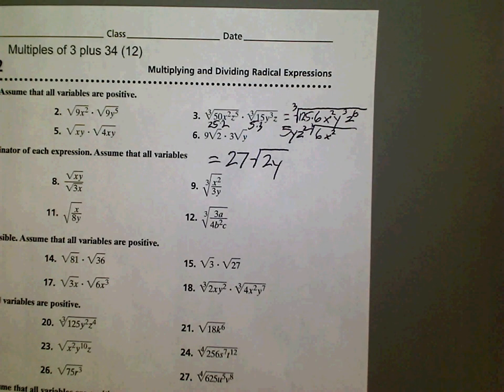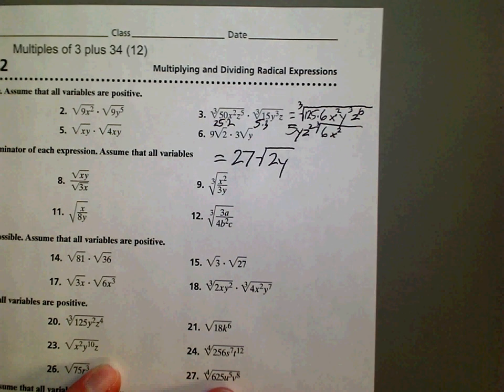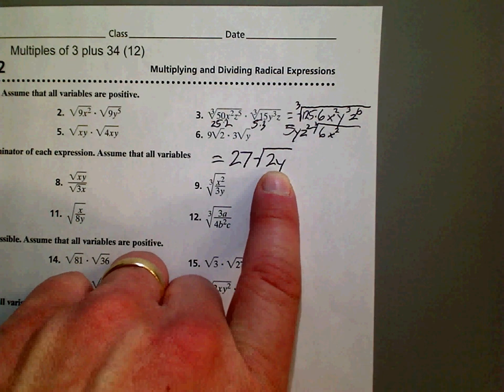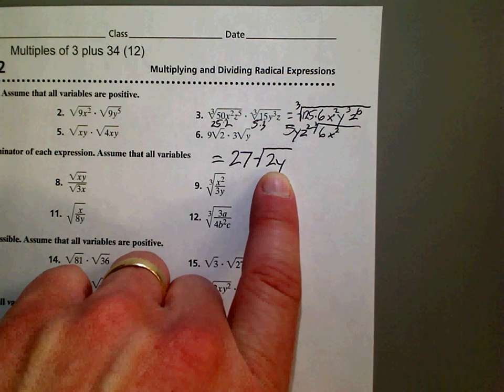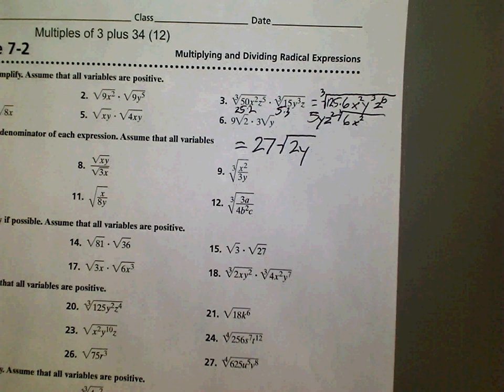Square root of 1 is 1, sure. No, y is not a repeated factor. It's just y. It's not y times y. It's just y. Good question. All right, now let's go to number 9. That was a simpler one.